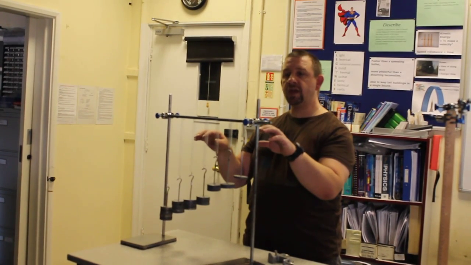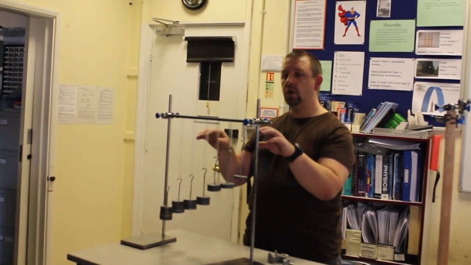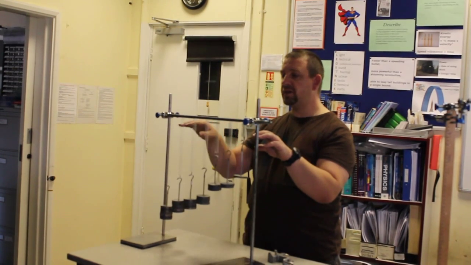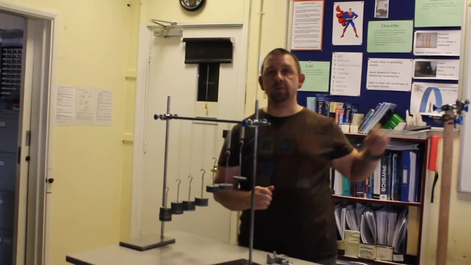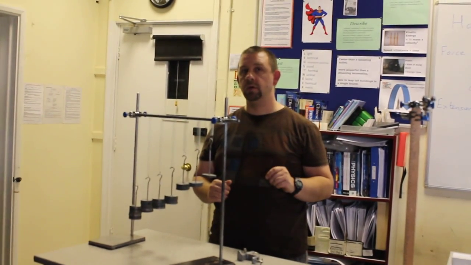So if you were to subtract the original length from each extension, then you'd have a graph. It's almost as if we're looking at that graph upside down. And that's all there is to it.